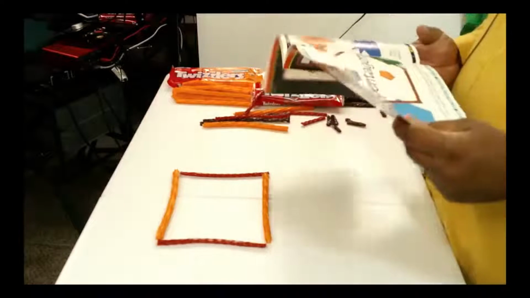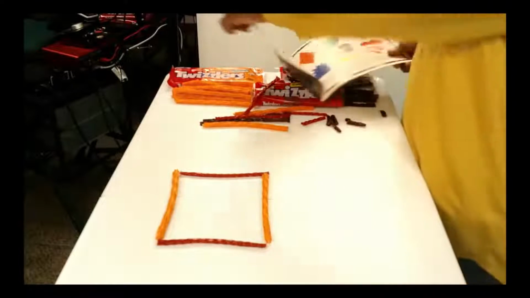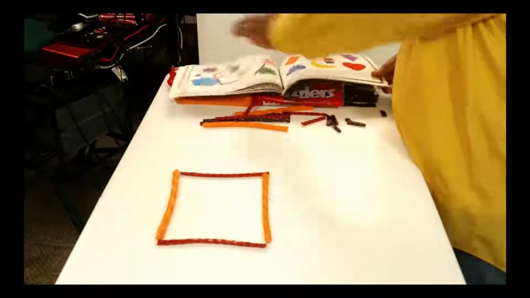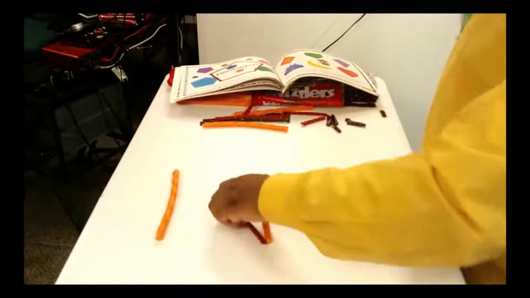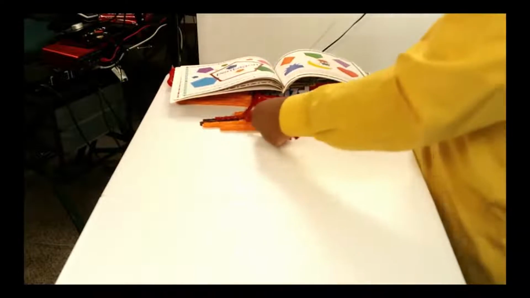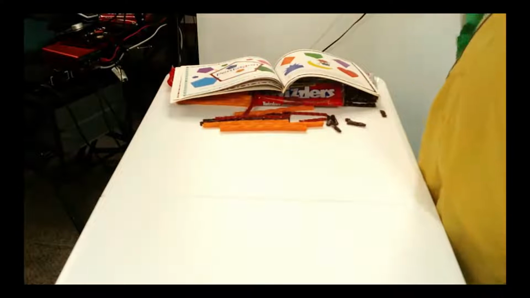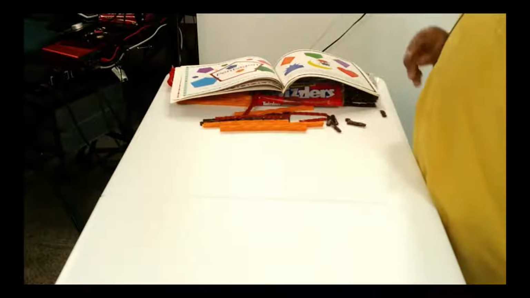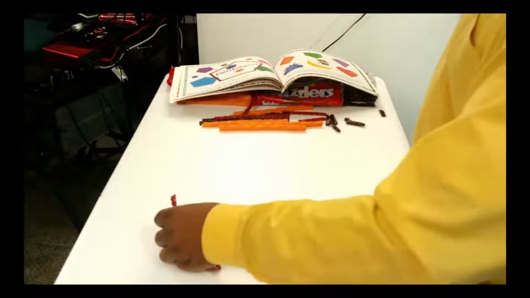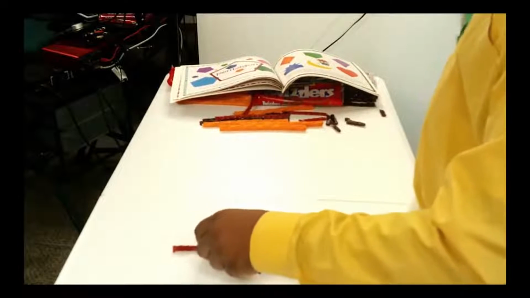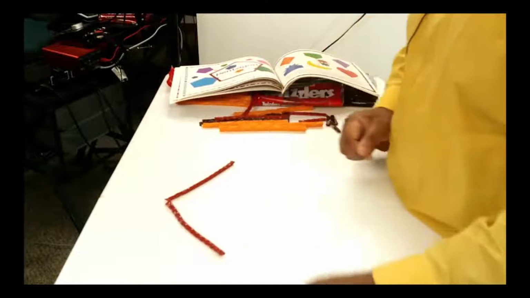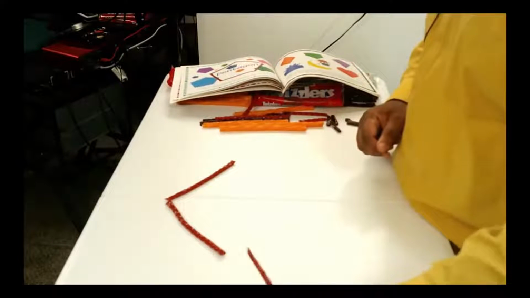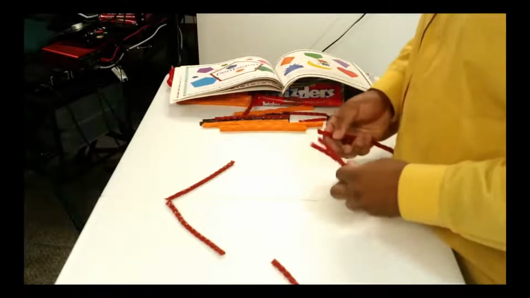Okay? Now, I'm going to attempt some other shapes. Because in our book right here, they talked about 3-sided shapes, 4-sided shapes. Now I want to attempt to make what we call a 5-sided shape. If you know what a 5-sided shape is, put that in the chat for me real quick.